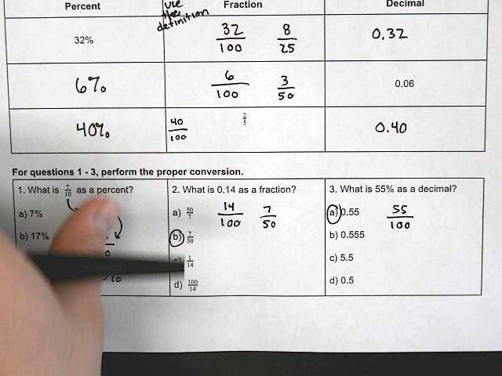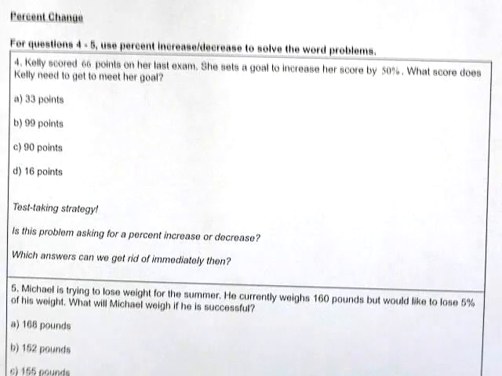Alright, now, I do need to go over this last page with you guys. I know this is taking forever. Holy cow. There was a lot of stuff here.